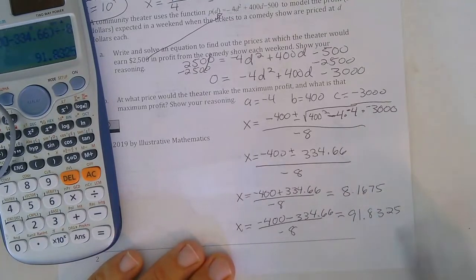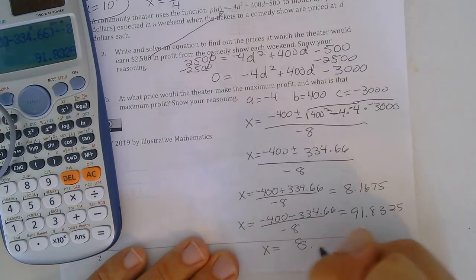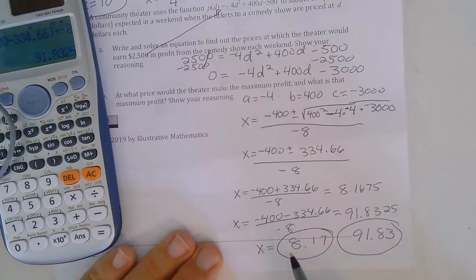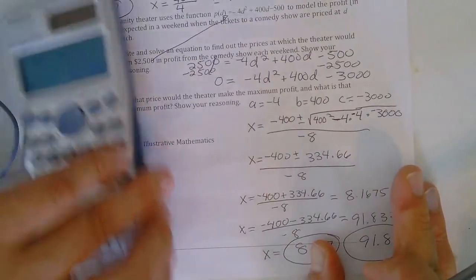That would be the two prices that I could charge: $8.16, or 17 cents if I round it, and $91.83. So, in looking at this, I could have a cheaper concert and probably have more people come, or a more expensive concert and have less people come.